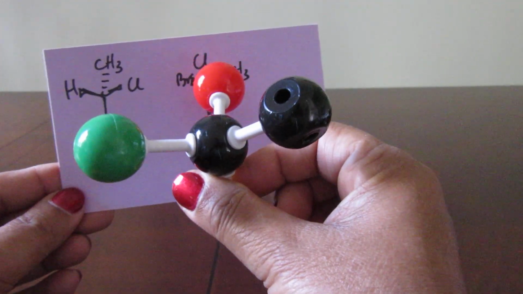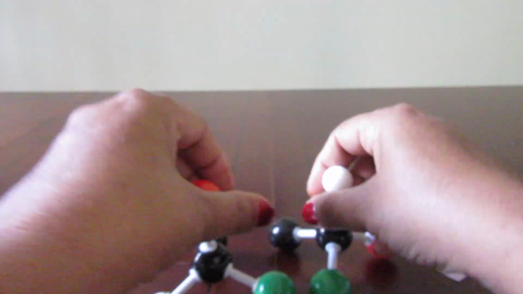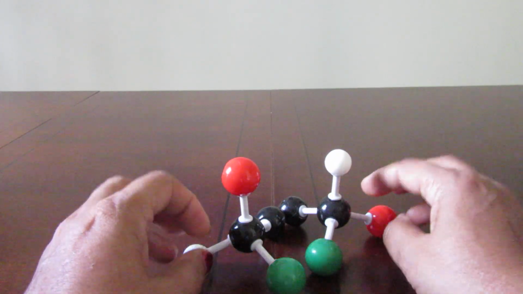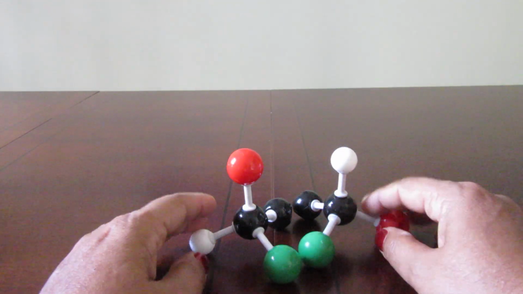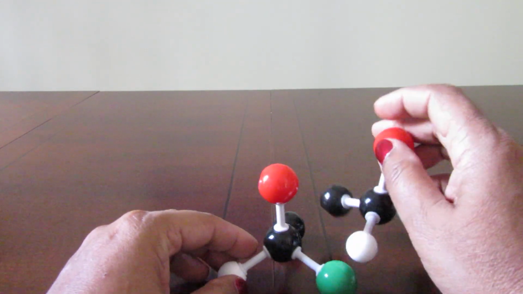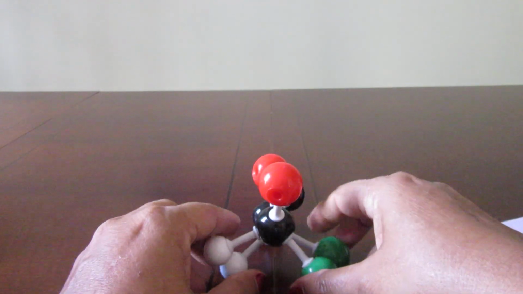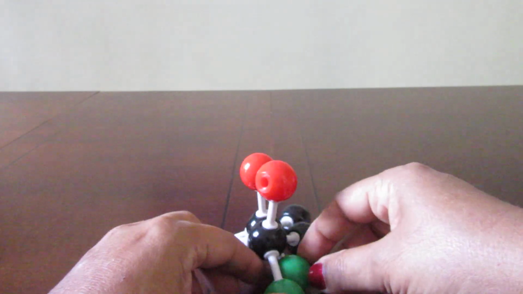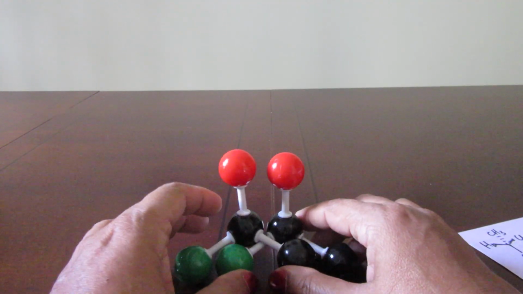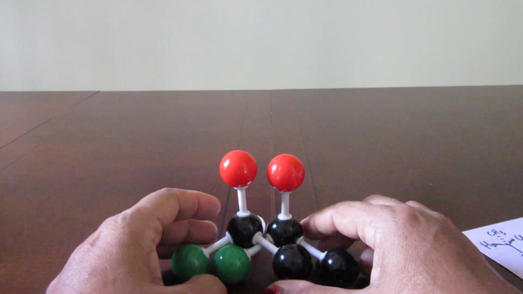Now once I have the models made, I can keep them next to each other and see if they're mirror images, and look, they're not mirror images. So then I can place them on top of each other, and they completely superimpose.